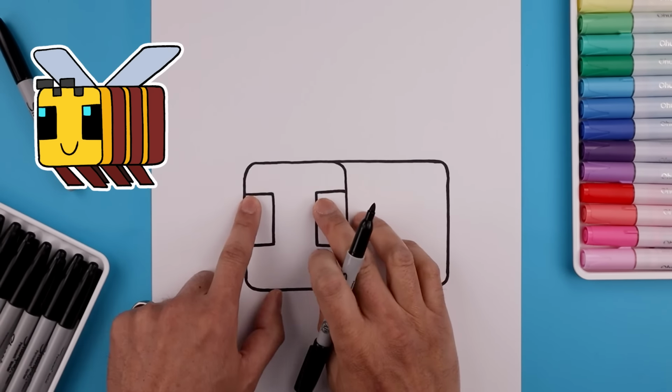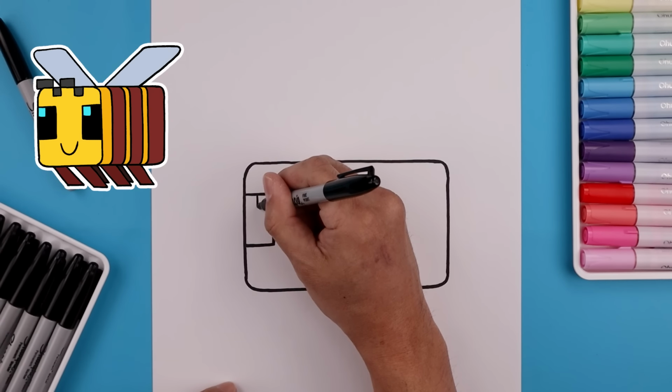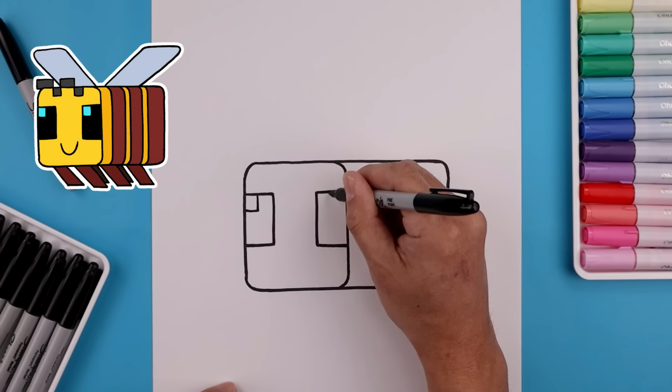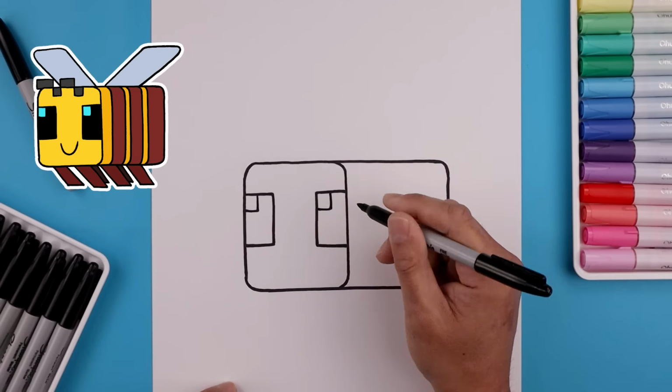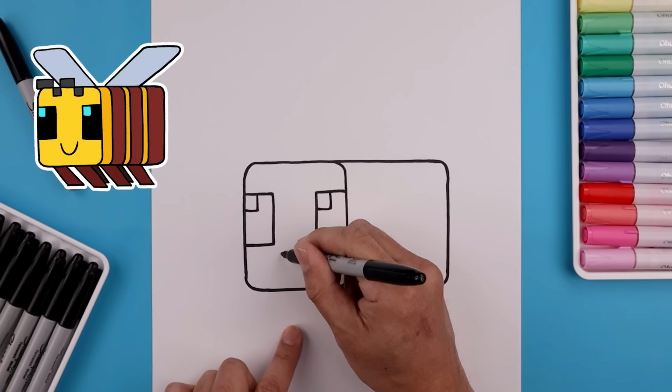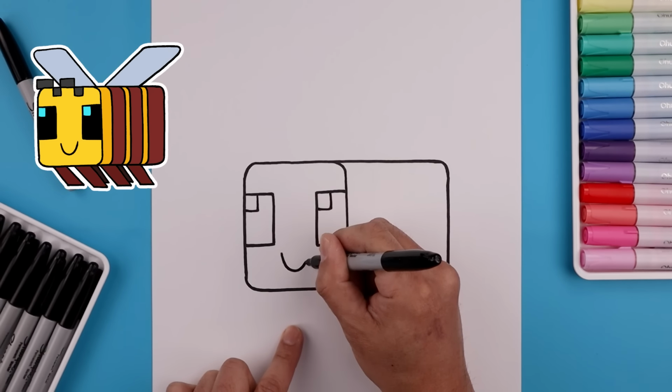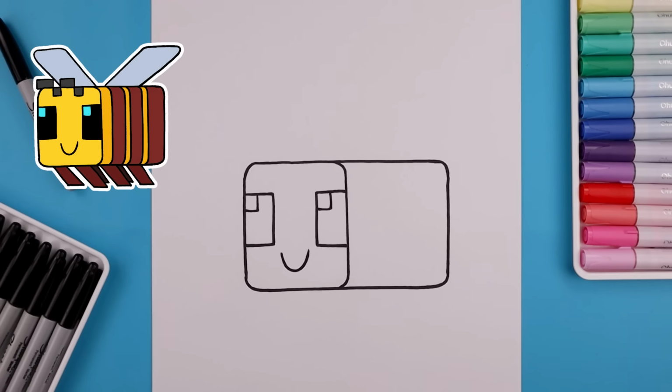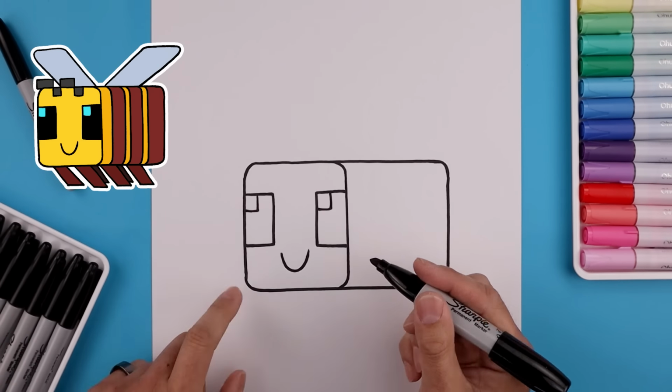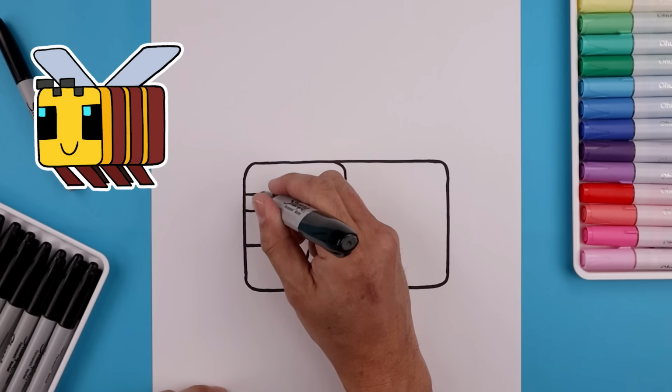Let's add a small square highlight along the top left side of each eye. And we're going to move to the center and draw the mouth, coming down and then up. Now switch to my thick black marker and fill the inside of the eyes.